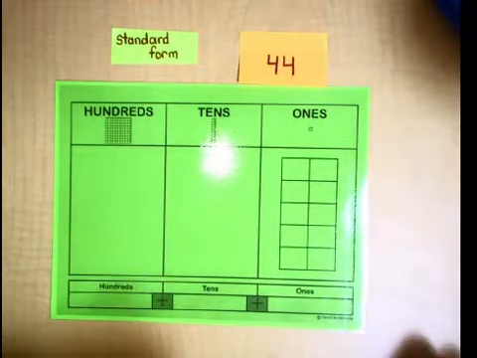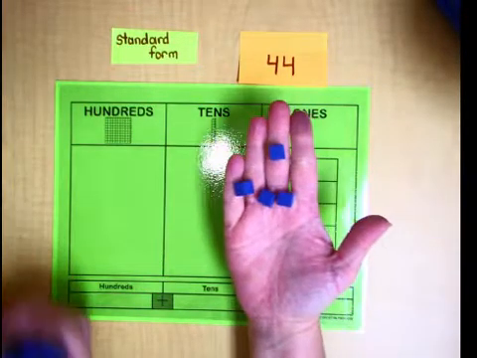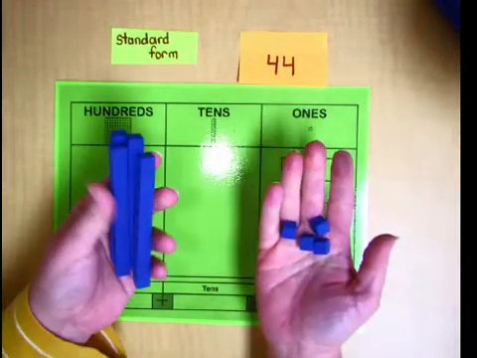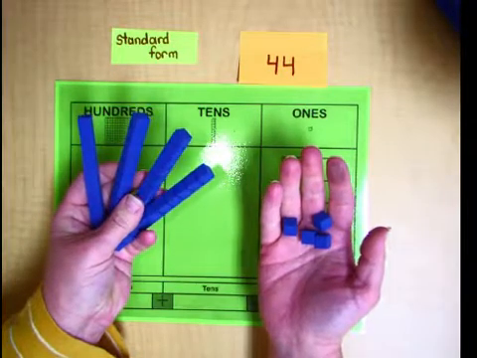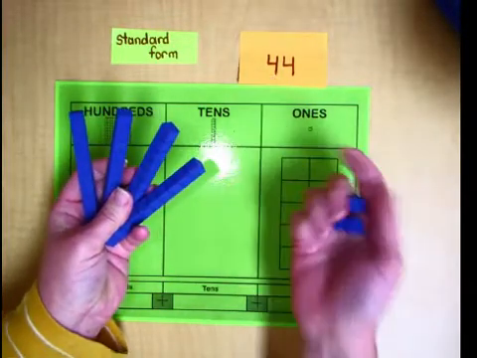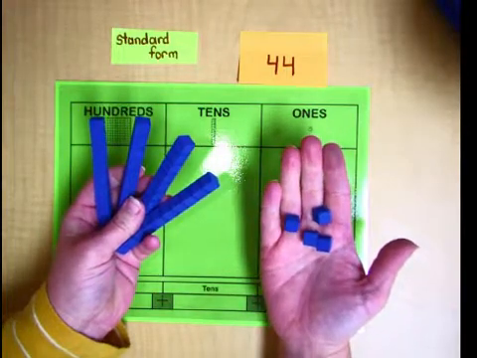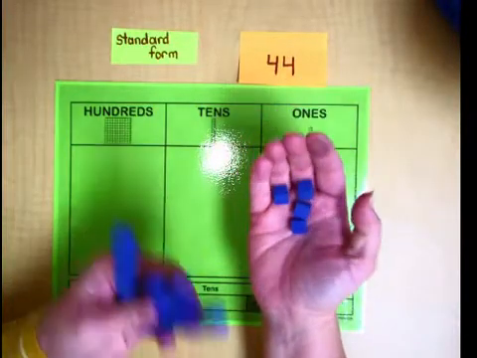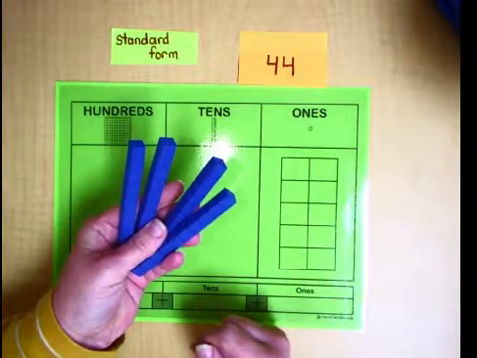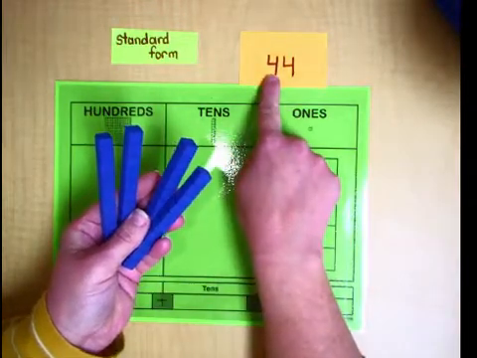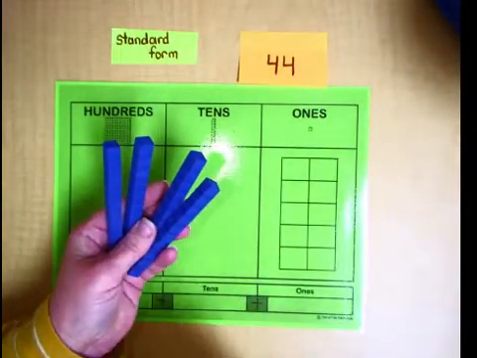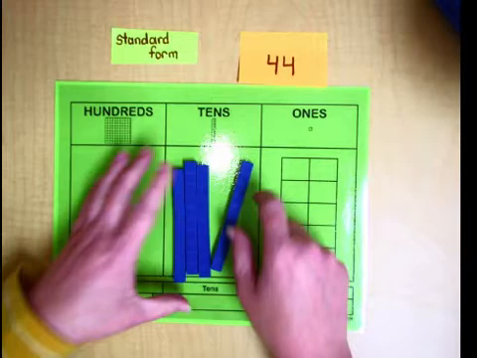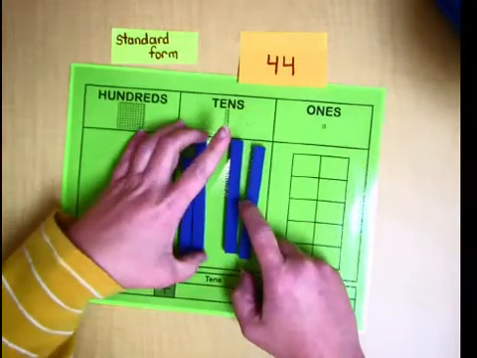Now I want to ask you a question. In one hand, I have 4 1 cubes, and that's represented by the 4 in the ones place. In the other hand, I have 4 10 sticks, and that's represented by the 4 that's in the tens place. Now, imagine these are dollars. Would you rather have $4 or would you rather have $40, which is how much this 4 in the tens place is worth? 10, 20, 30, 40. You would most definitely rather have $40 because it's worth more. You could purchase more things with it.